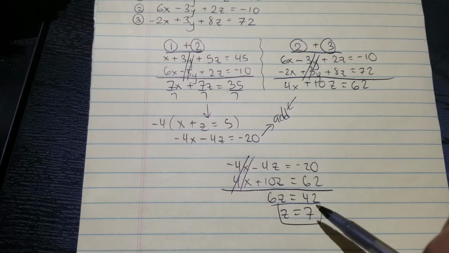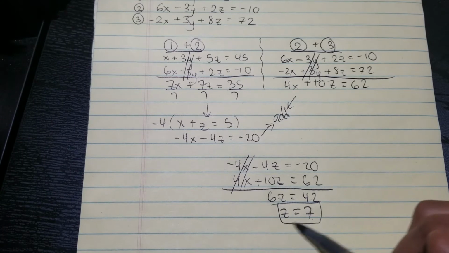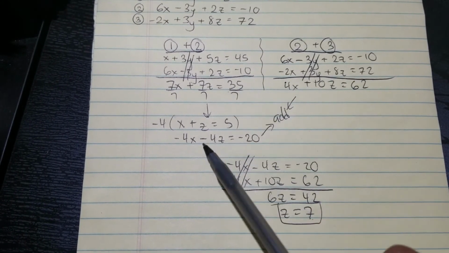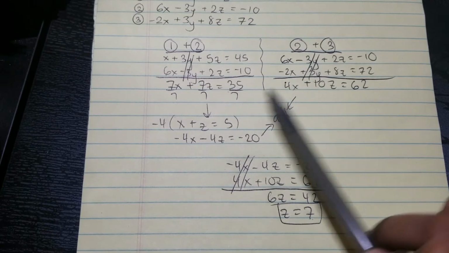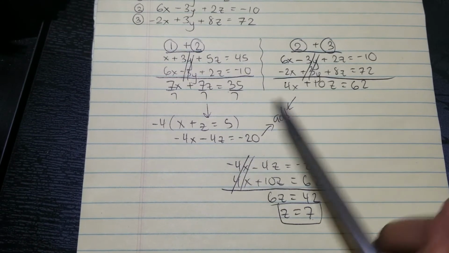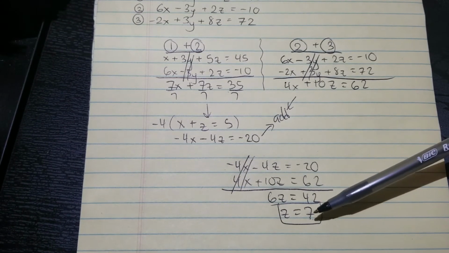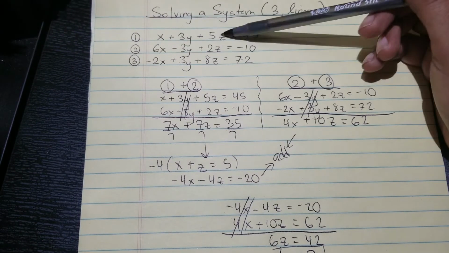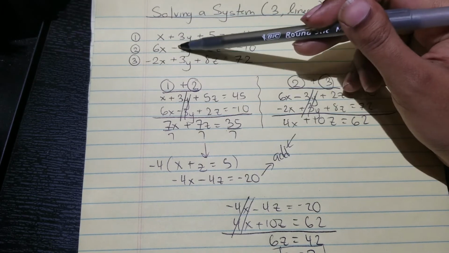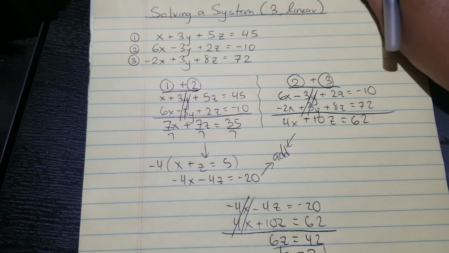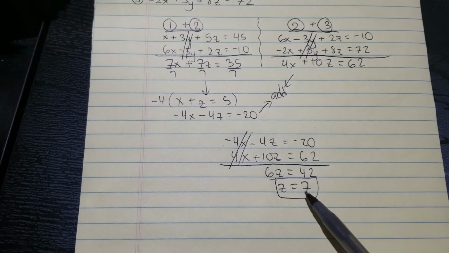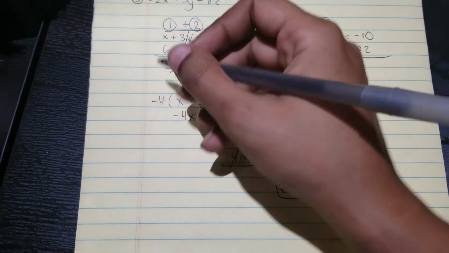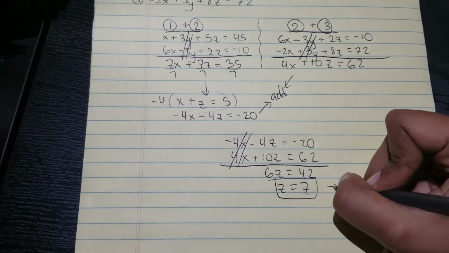Now, what do we do with this answer? Well, we're going to take this single variable and plug it back into one of these two variable equations. It doesn't make sense to plug it back into the original because there's three variables here, and if we plug this in, we're going to be left with two variables, and that's still going to be an equation that we can't solve yet. So I'm actually going to plug this into this one, since I already simplified it.